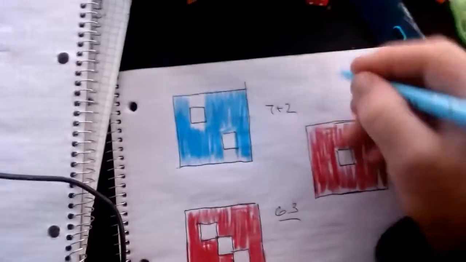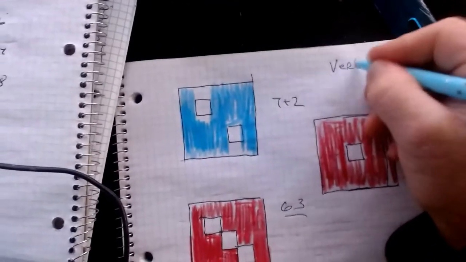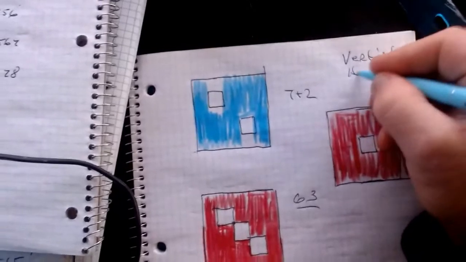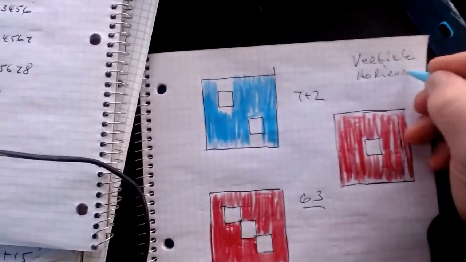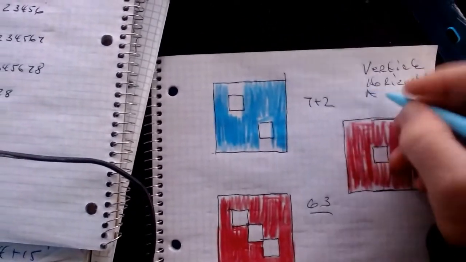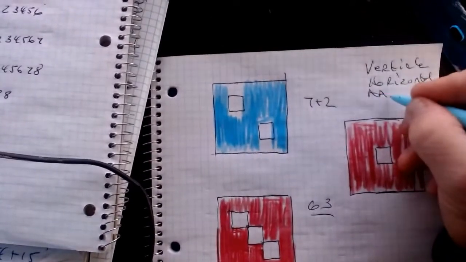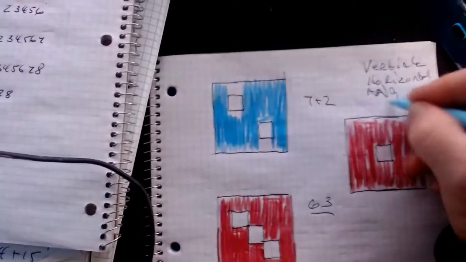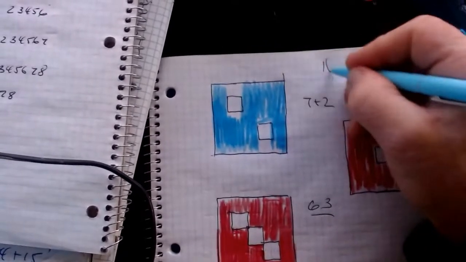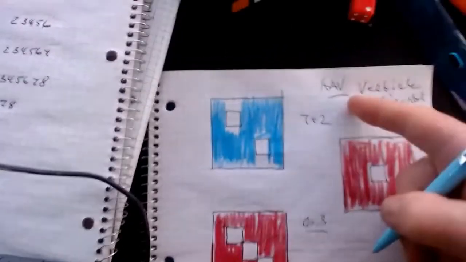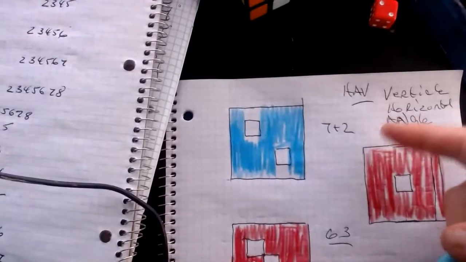Because remember, we have to work with vertical, horizontal, and angle. You know, like if we use the word having, this word over here, you might think it's nothing.